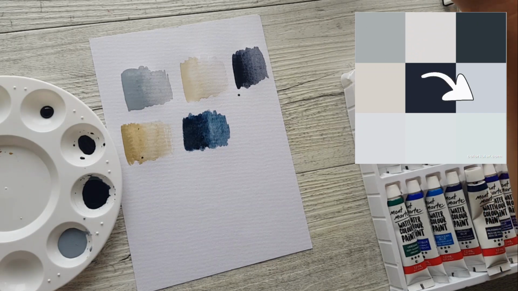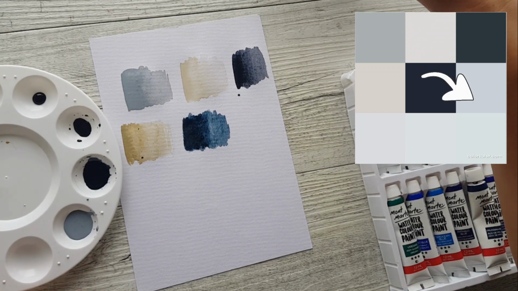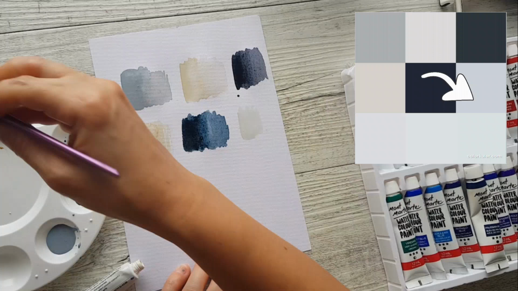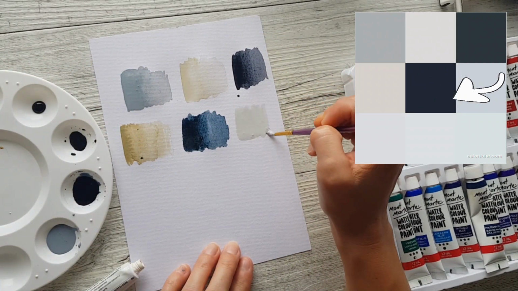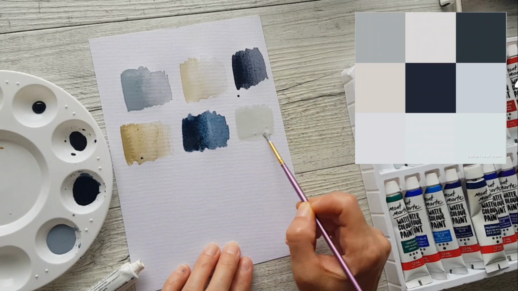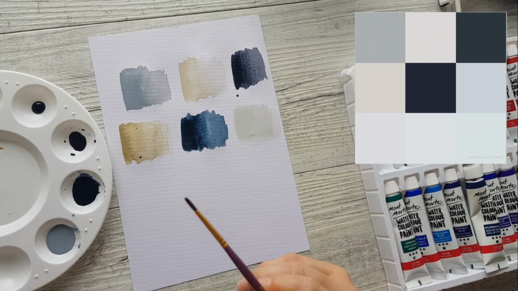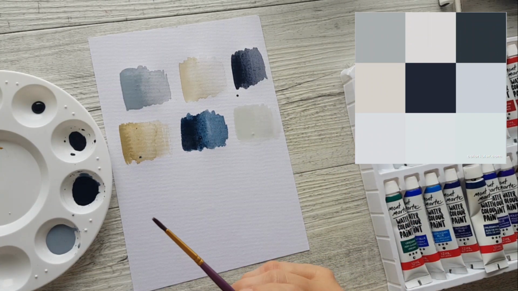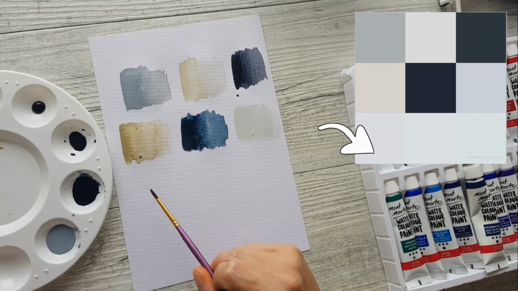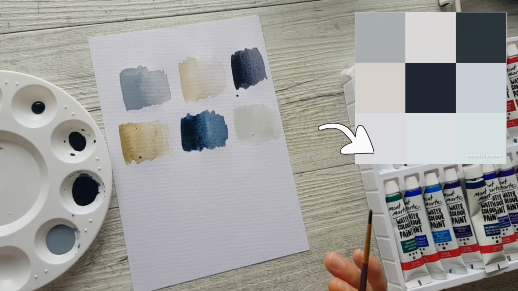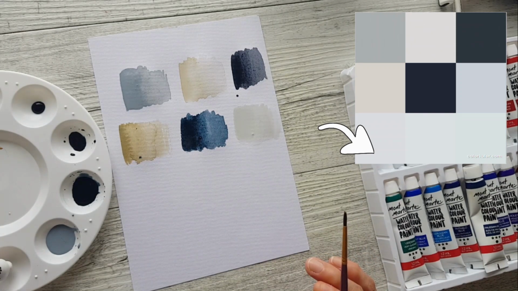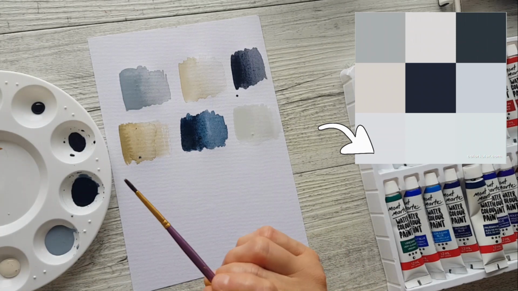Okay, so the next one is a lighter version of this one. Now, the one below that, which is the seventh one, is even lighter again. Maybe we might just put some white in here and then add some grey to it.